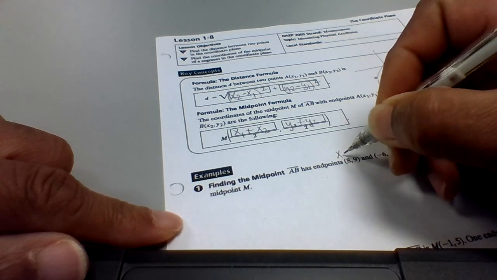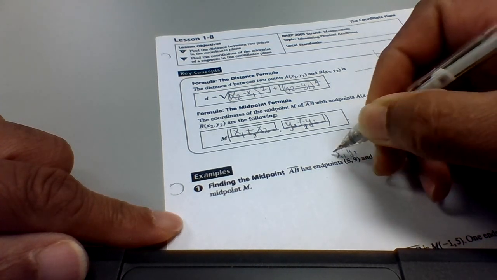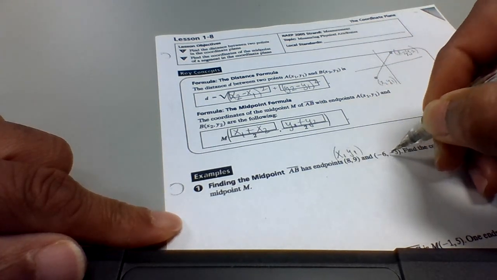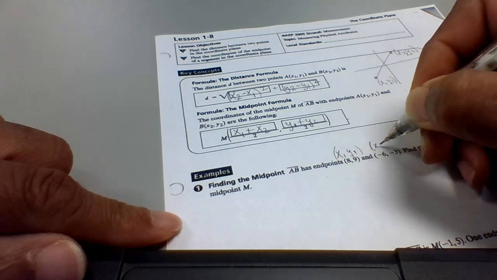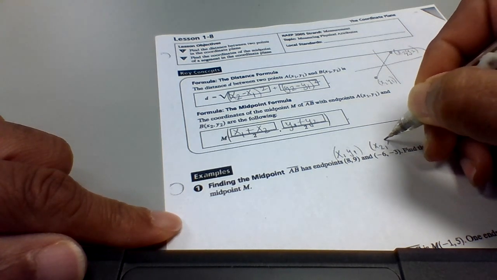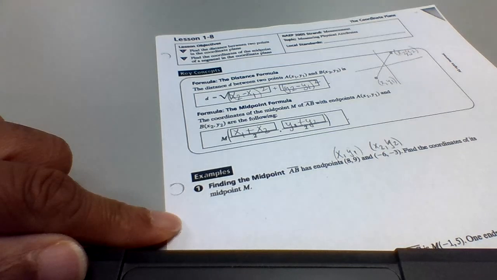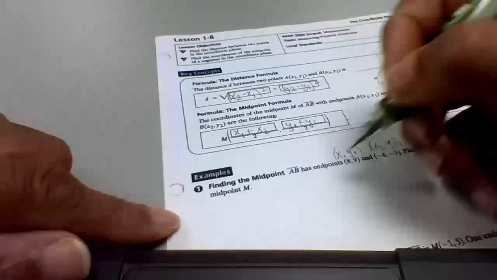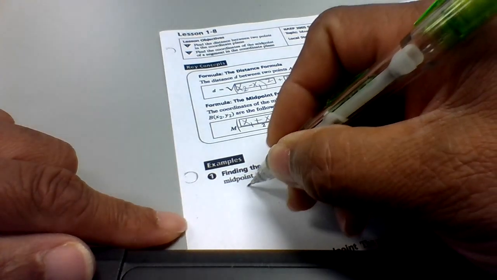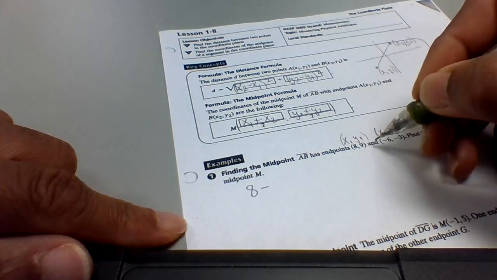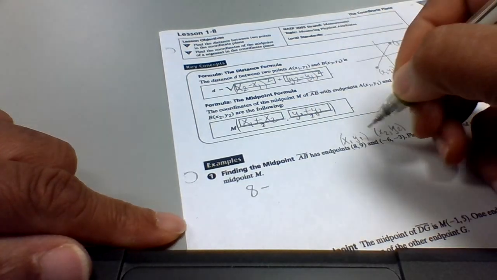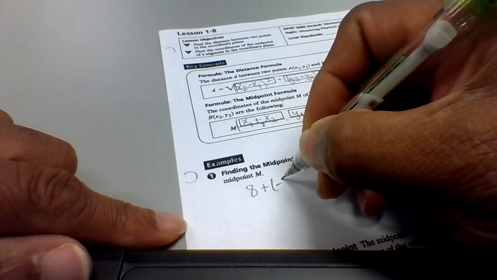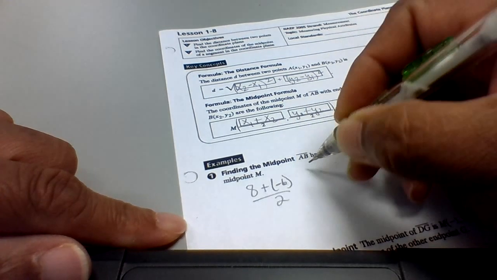So find the midpoint of these 2 points right here. So I'm going to label this x1, y1 for my first x and my first y. And then here's my second point. So I'm going to label this one x2, comma, y2. So to find the midpoint of this, I'm going to use this formula. So x1 is 8 plus x2, which is a negative 6 all over 2.